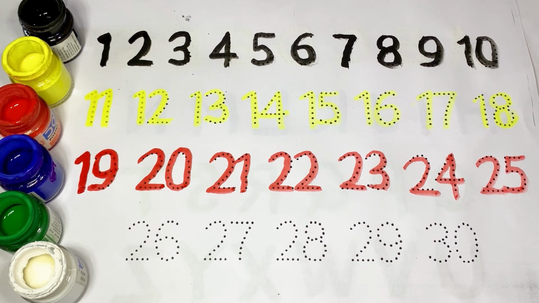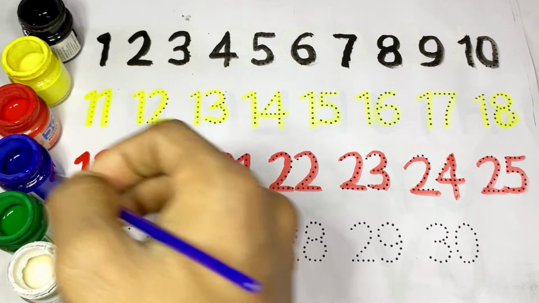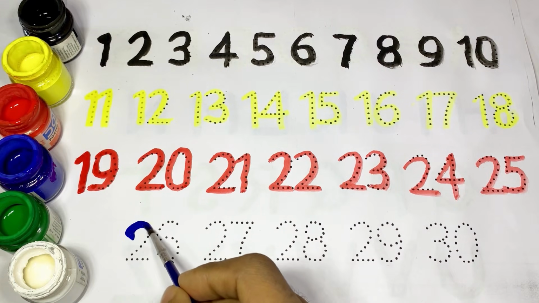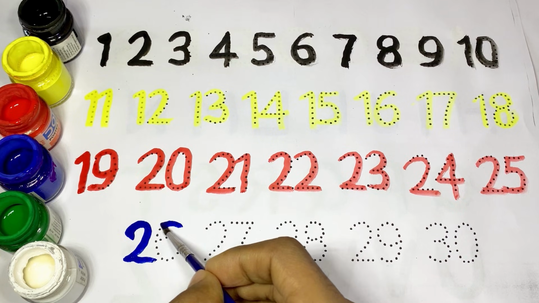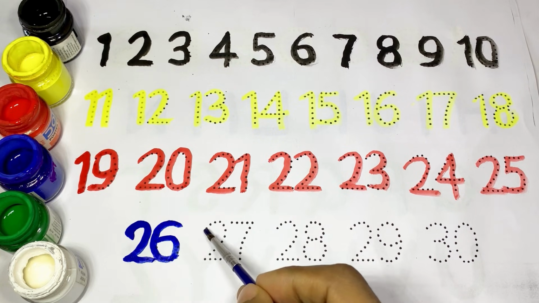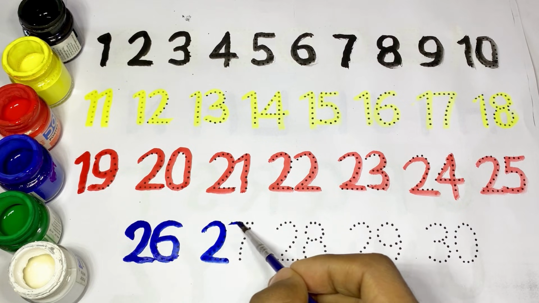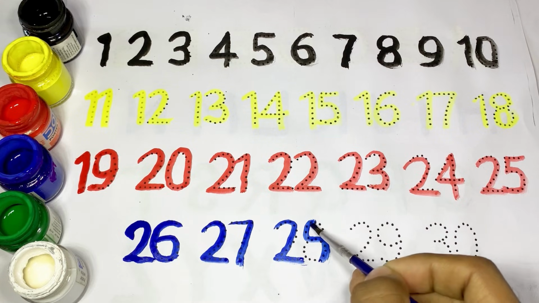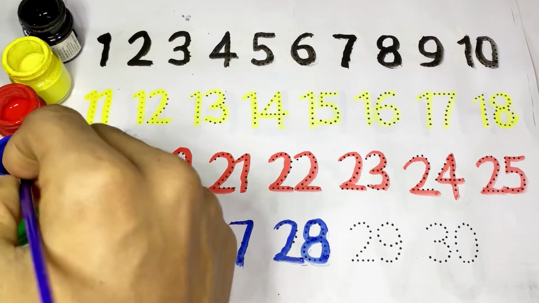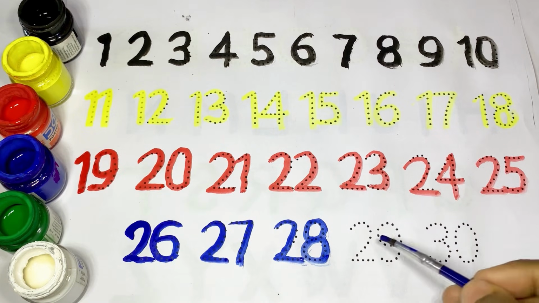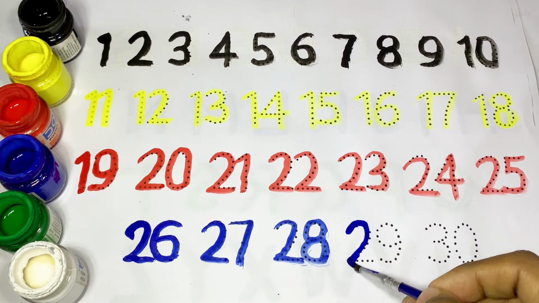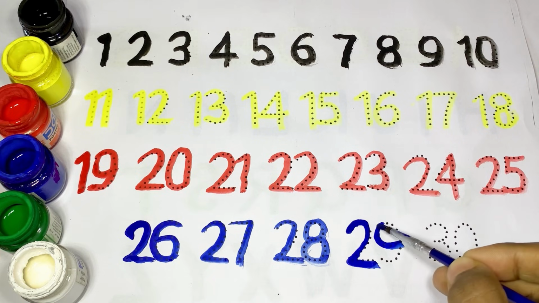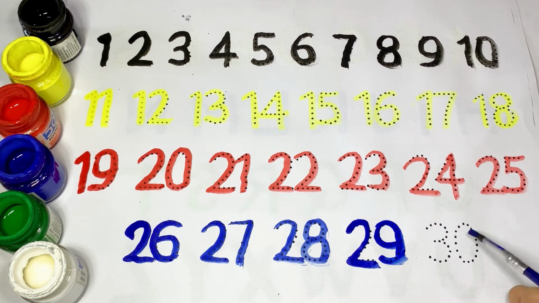Now 26. And use blue color. This is 26. This is 27. This is 28. This is 29. This is 30.